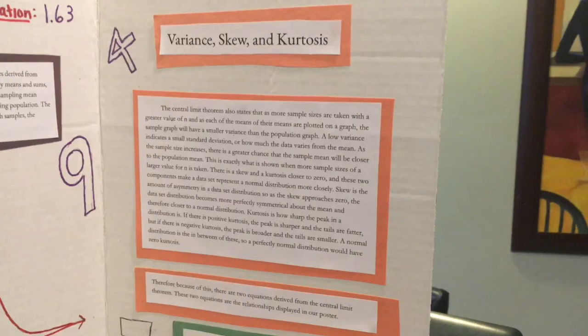When this is tested through a computer program, since the computer can test with much greater precision, this is exactly what occurs. The graph made by the computer program will show that the sample graph has a skew and kurtosis closer to 0 than a sample graph with fewer samples taken of a lower sample size. Skew and kurtosis are two components that represent a normal distribution more closely.